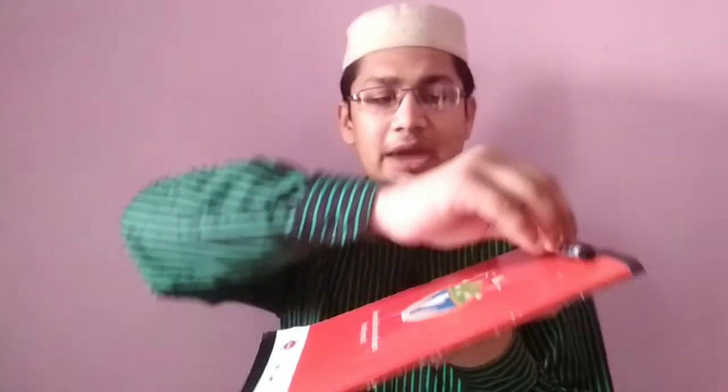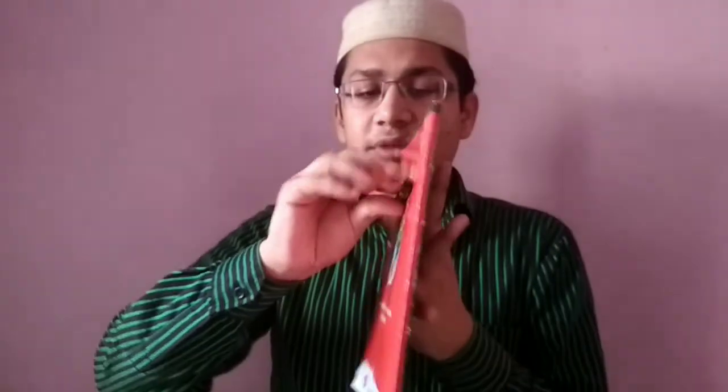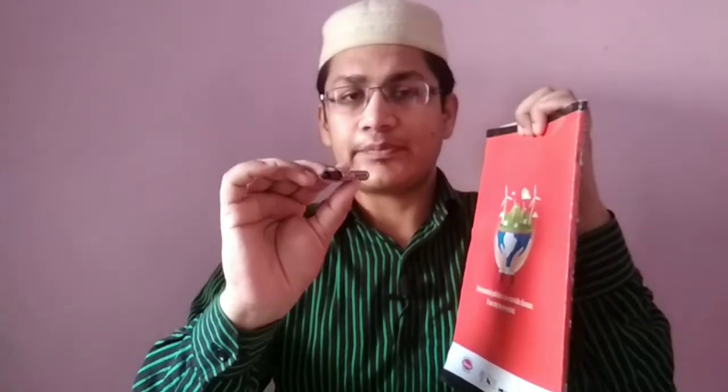In the case of a circular cylindrical object like this pen, it will move with little force as compared to that box, because here there is a line contact between this book and this pen or marker. And the rolling friction is less as compared to the sliding friction.